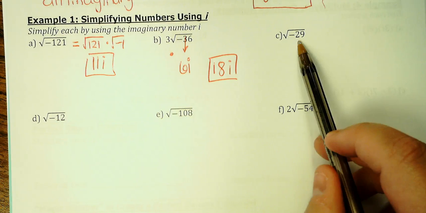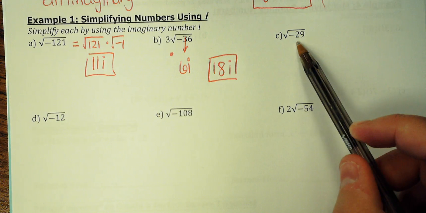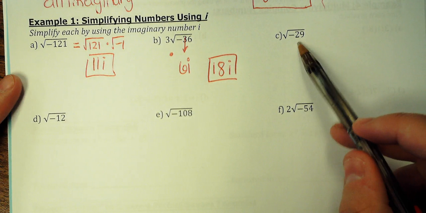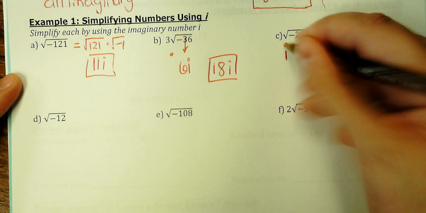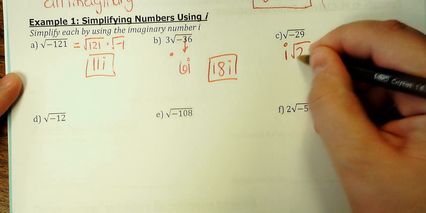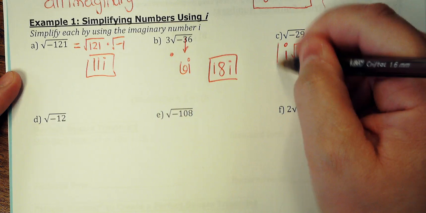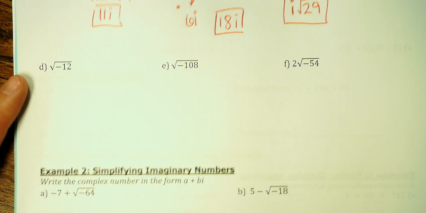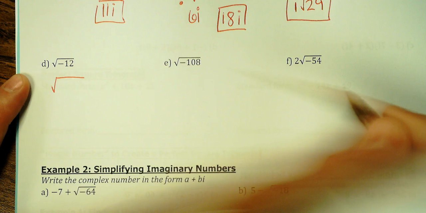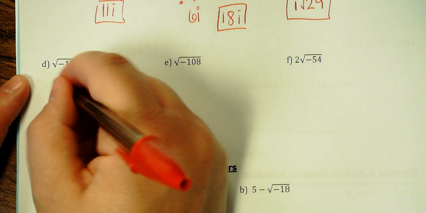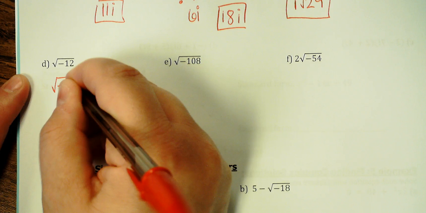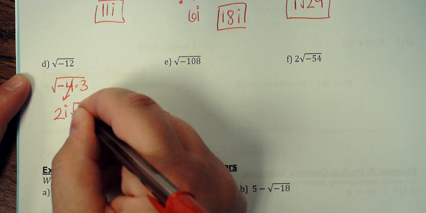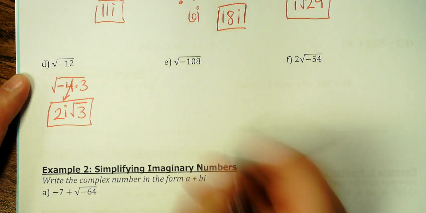Now, 29 does not break down under any kind of a factor tree. It's a prime number. This is not considered simplified, though. What you can do here is just go ahead and write this i to take care of that negative, and then radical 29. That's considered simplified. If I got the 12 here, and just like in class, if you like the factor tree, use the factor tree. I'm going to tell you the biggest perfect square that goes into 12. This could be rewritten -4 times 3. The square root of 4 is 2, the square root of that negative is i, and then the 3 stays under the square root.